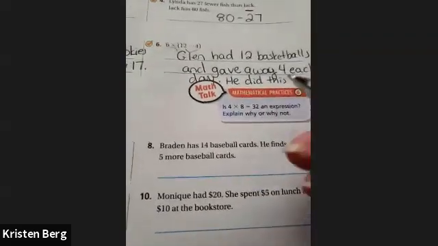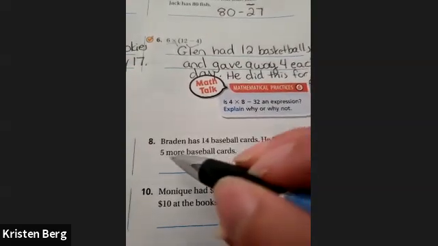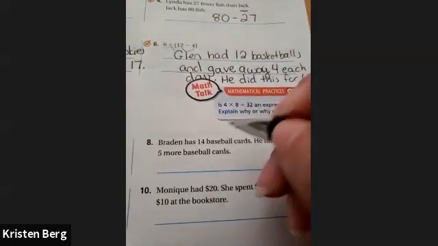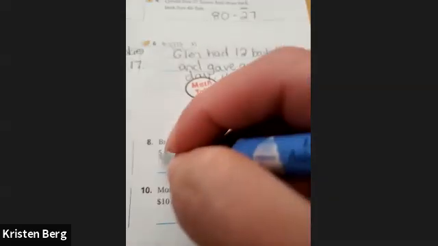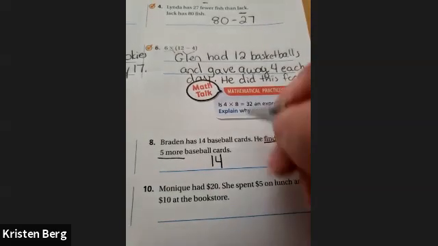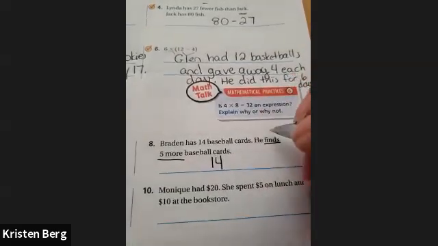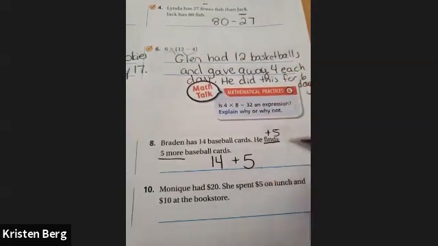Next, Braden has 15 baseball cards, and then he finds 5 more baseball cards. So he had 15 to begin with, and then what happens? He finds 5 more. Well, if you find 5 more, you should be like, oh, that's adding 5, and that is correct. You are adding 5 more.